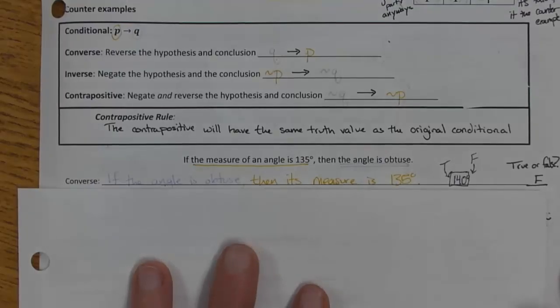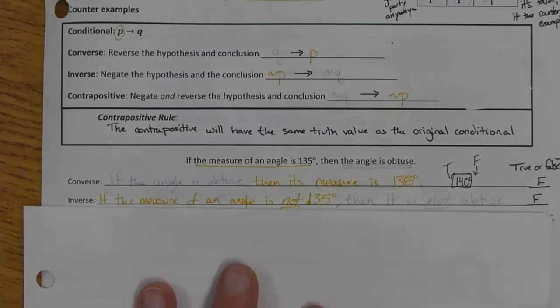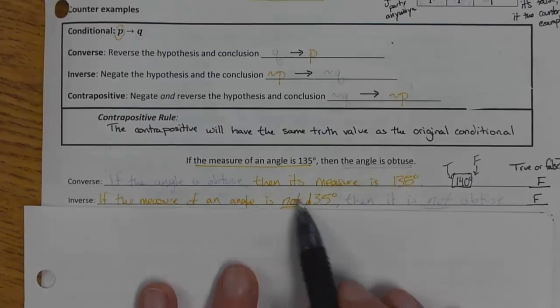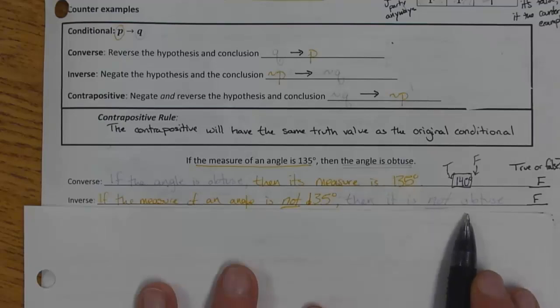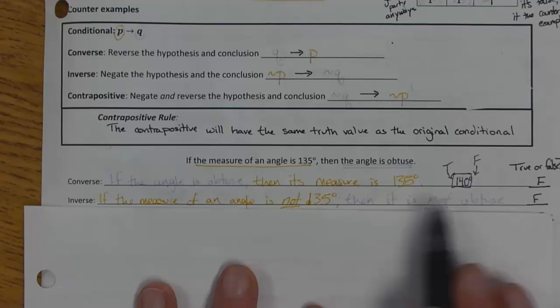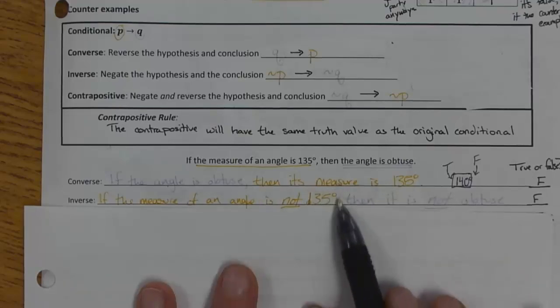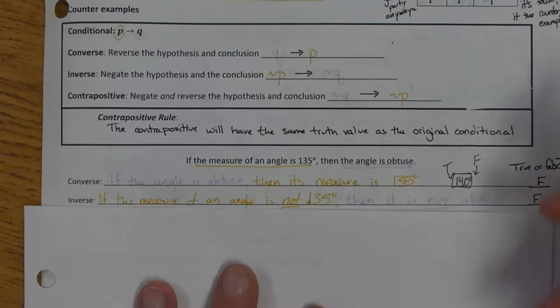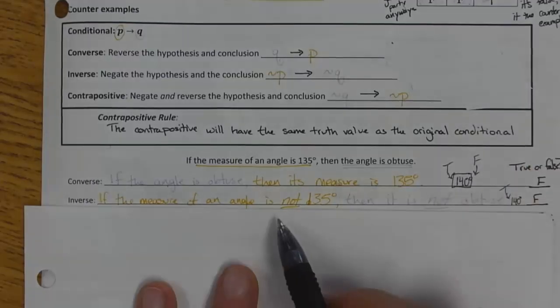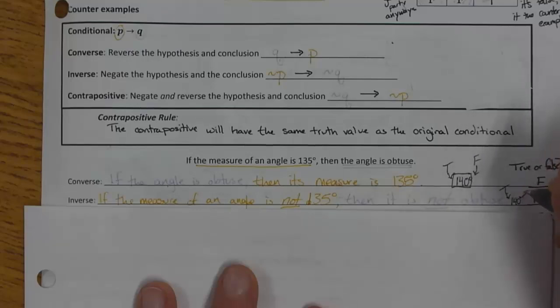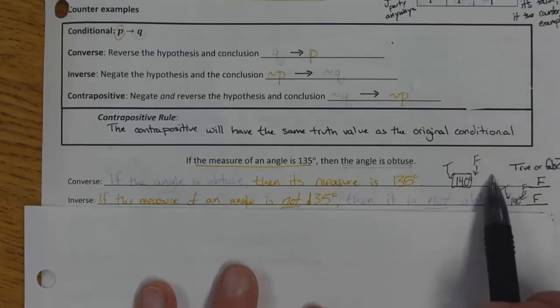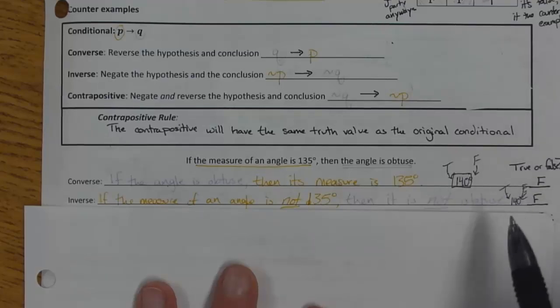What about the inverse? Well, let's take a look at the inverse. The inverse negates the original statement. So if the measure of an angle is not 135, then that angle is not obtuse. Well, again, that's false, because I can think of an angle measure that's not 135. In fact, I can still use that 140. So my first part is true, right? That's an angle that's not 135 degrees, but 140 is an obtuse angle. So that means that the second part of my conditional is false. And again, we now have a counterexample. We know that this is false.